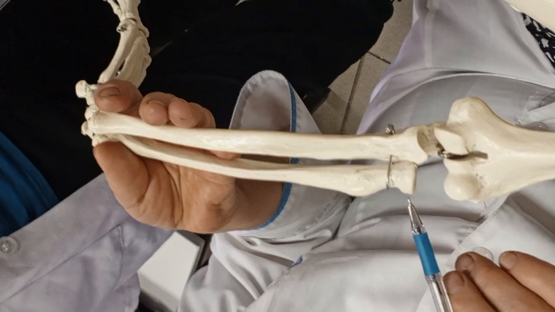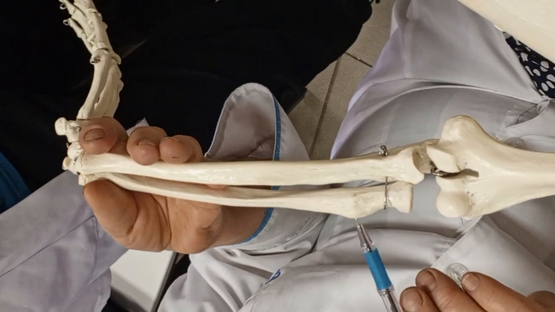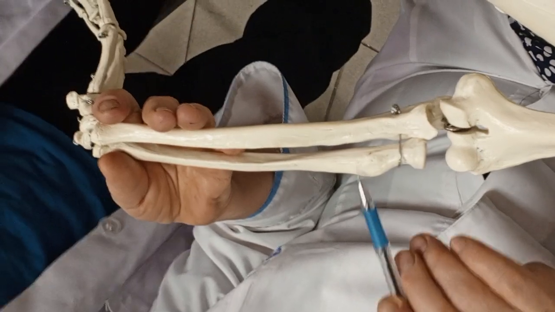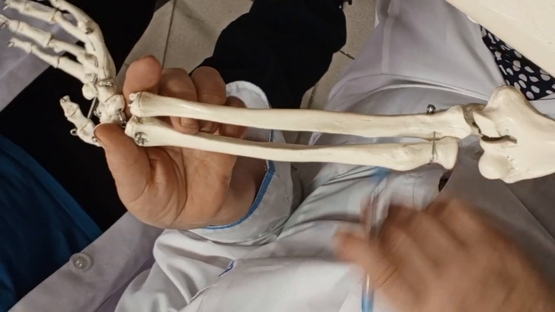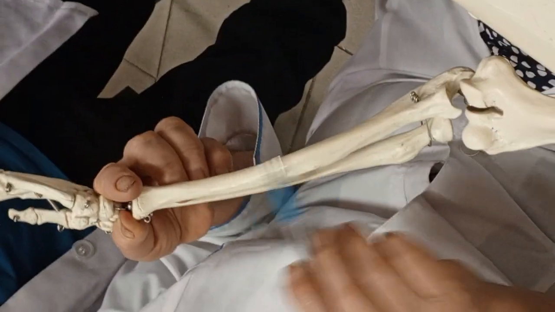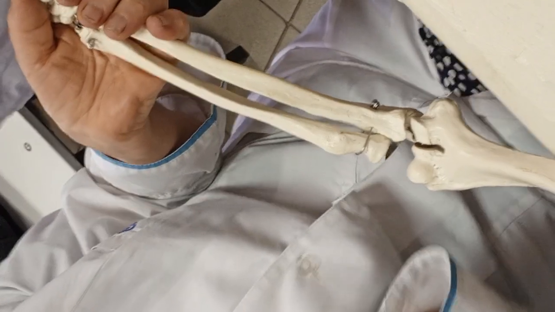Here we have radial circumference, neck, and radial tuberosity. Surfaces of the radius: anterior, posterior, and lateral. Here for the ulna will be anterior, posterior, and medial. Ulna is placed medially, and the third surface is medial.